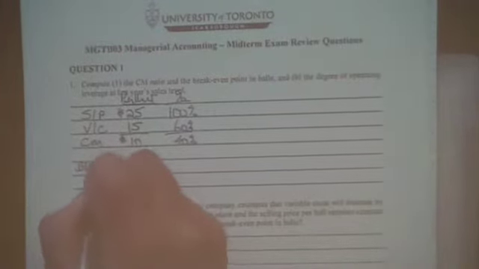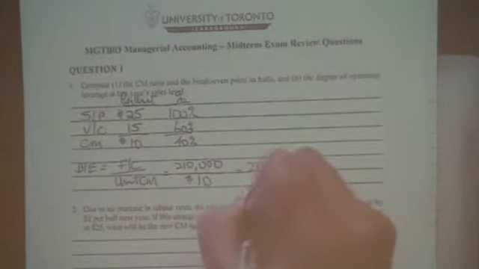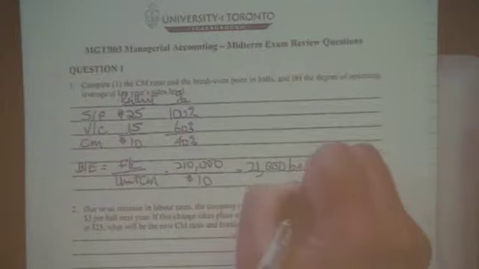So when we're dealing with break even, we're going to take fixed cost divided by unit contribution margin. The fixed cost is given to us. The per unit contribution margin is 10, and this gives me 21,000 balls. So we need to sell 21,000 balls to break even.